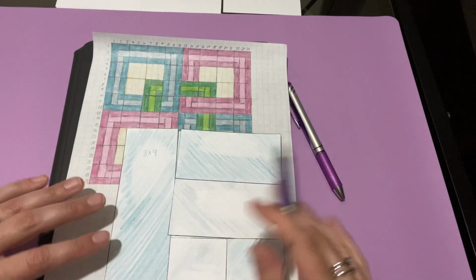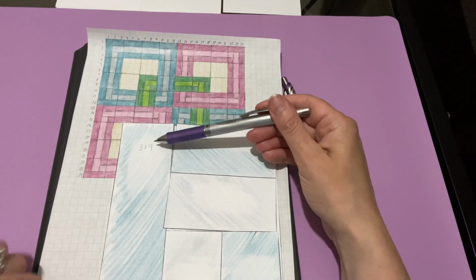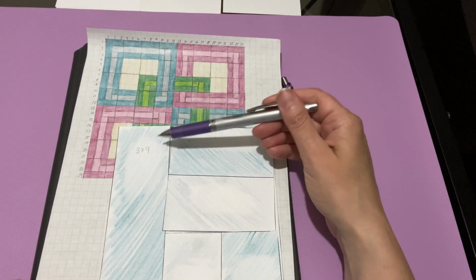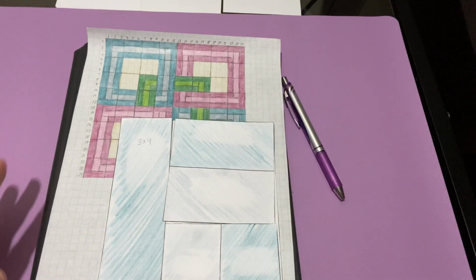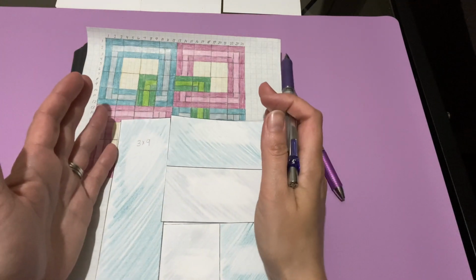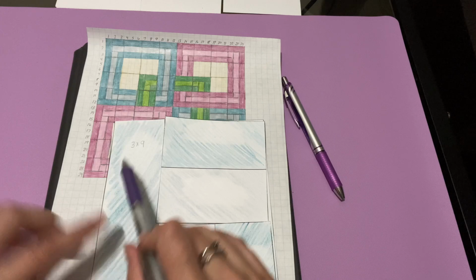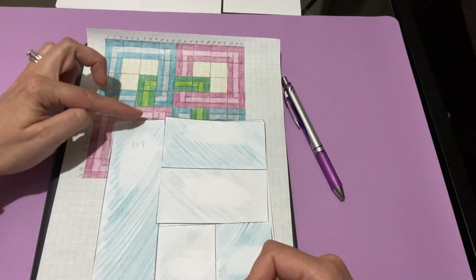And just that reminder one more time, when we start our math, it's always based off the finished size, and finished means when it's all sewn into the quilt. This block, if you take a ruler to it, will measure across 9 by 9.